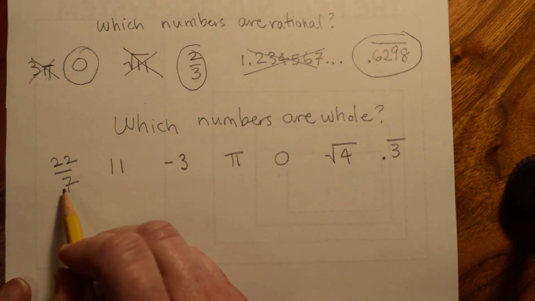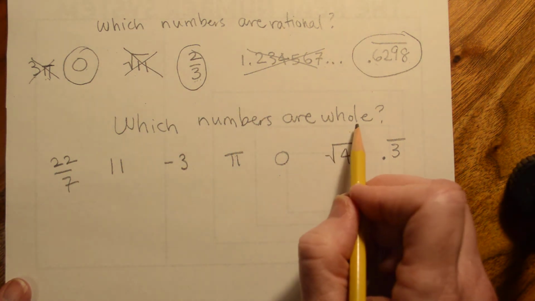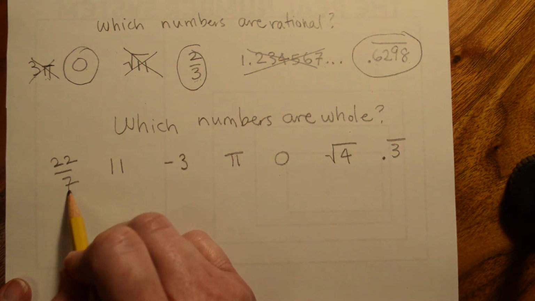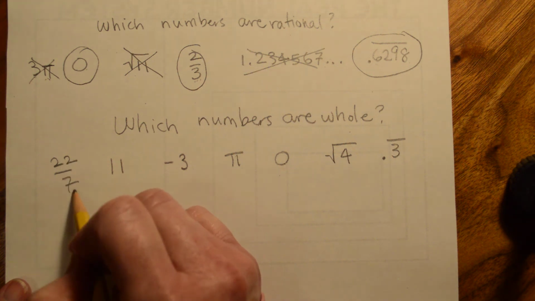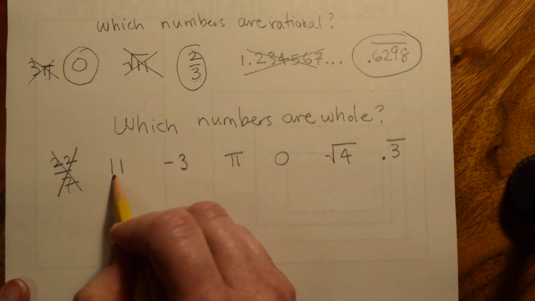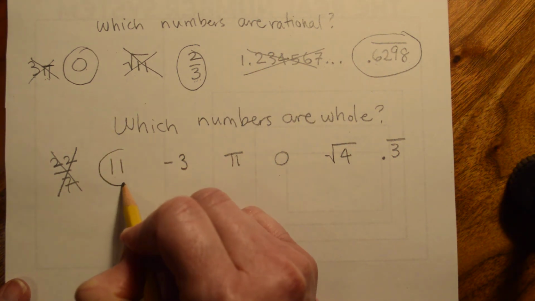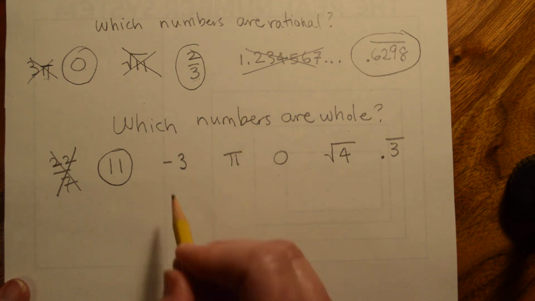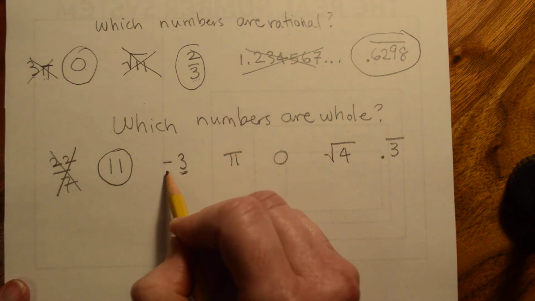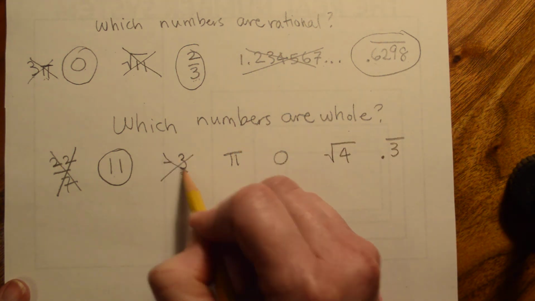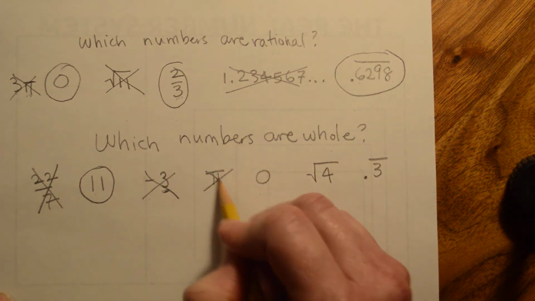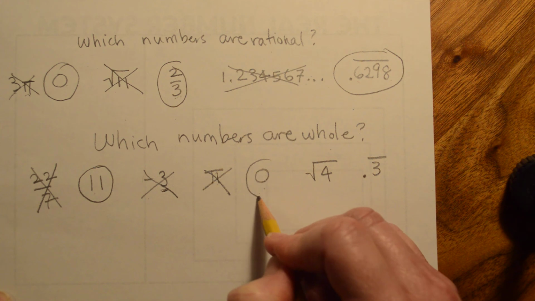Okay, so whole numbers, again, those are the natural numbers plus 0. So 22/7, no, that would not be a whole number. That's a fraction that doesn't simplify into a whole number. 11, yep, that's a whole number. All right, it's part of the naturals, and so it is also part of the wholes. -3, that's tempting because that looks a whole, but when we got the negative in front of it, that becomes an integer, and integers are the next set up outside whole numbers, so no. Pi, no, that's irrational, so it can't be whole. 0, yep, that would work.